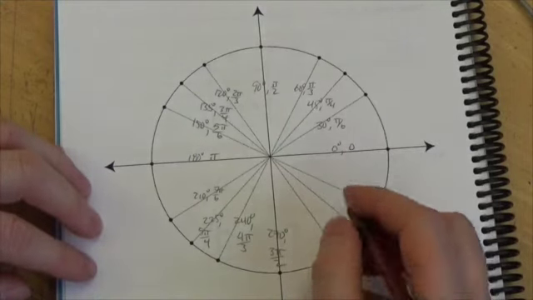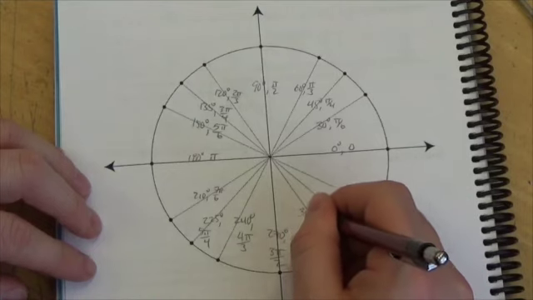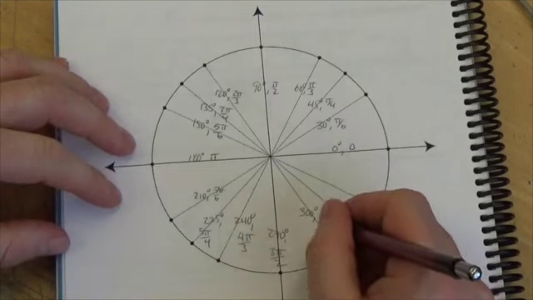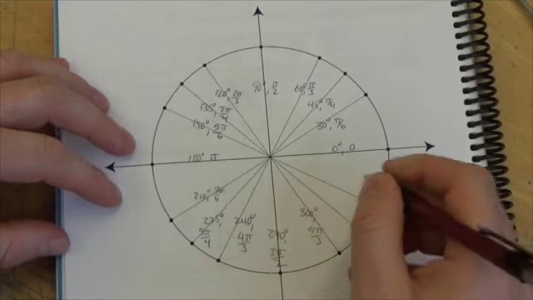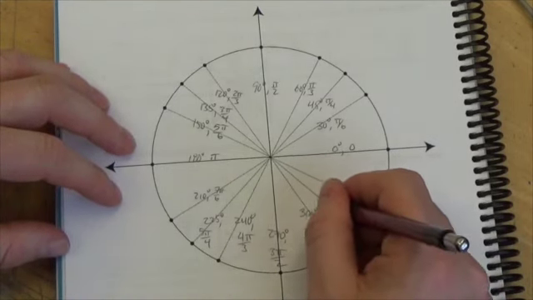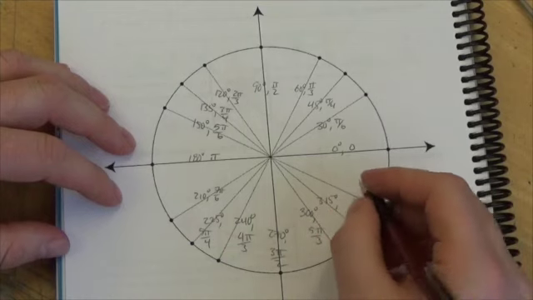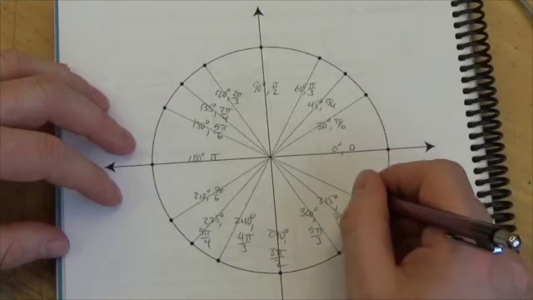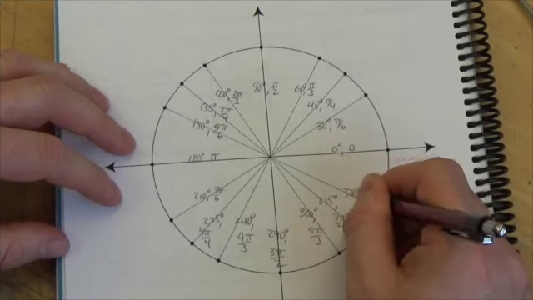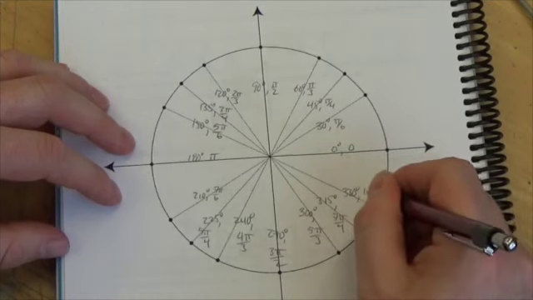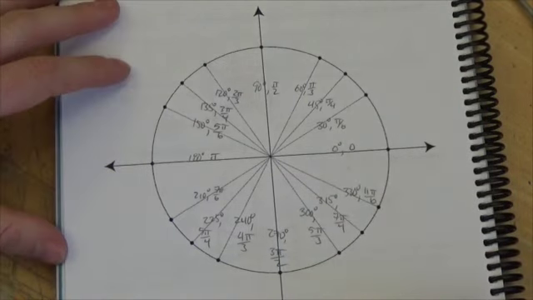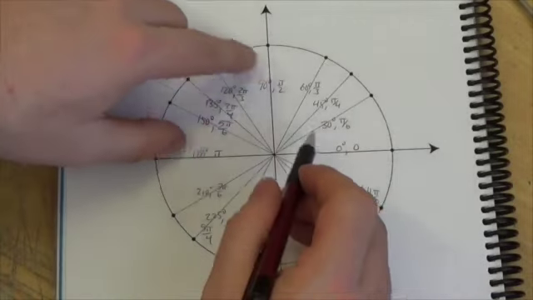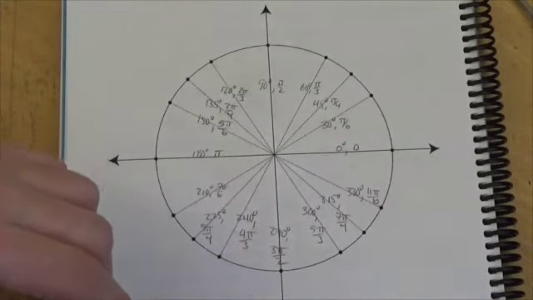Coming around to here, this would be 300 degrees, which is 5 pi over 3. This was going to be 315 degrees, which would be 7 pi over 4. And this last one here is going to be 330 degrees, or 11 pi over 6. That's an awful lot, and I know that was long, but the point is, you know all of those angles here.